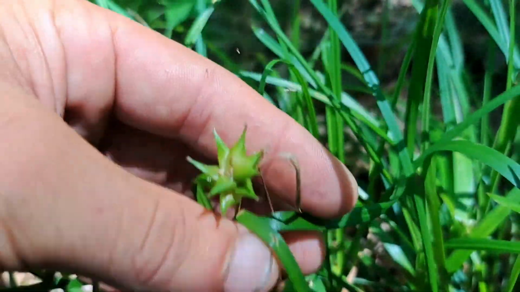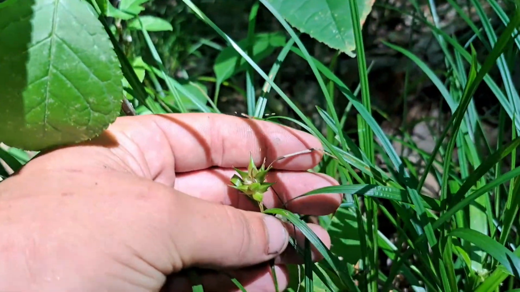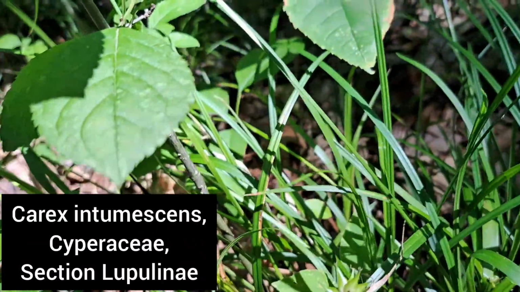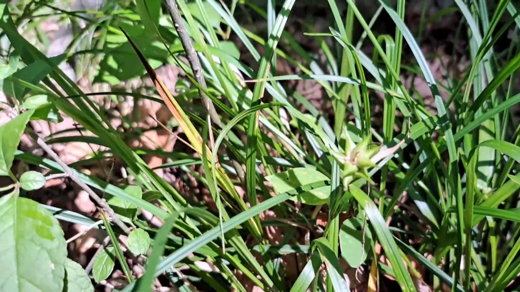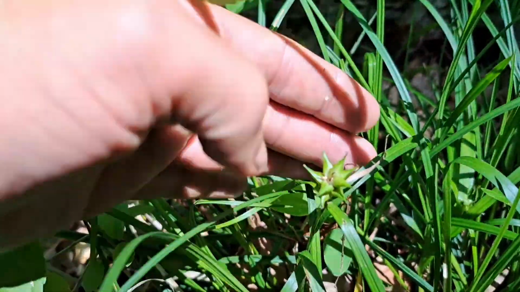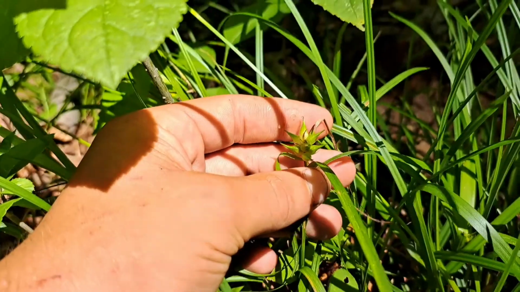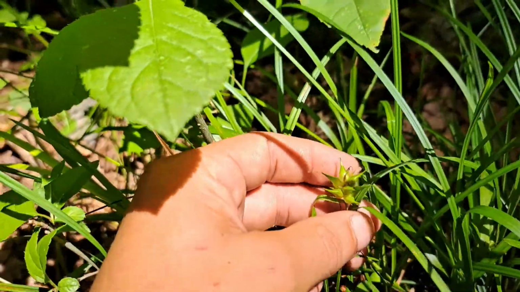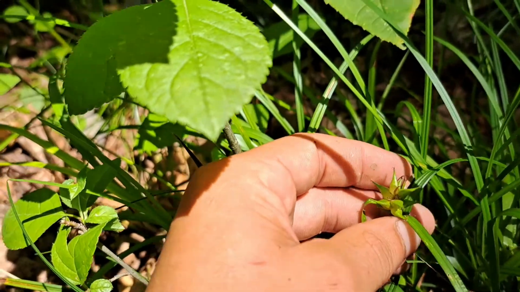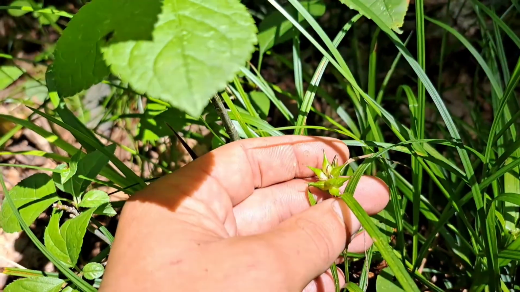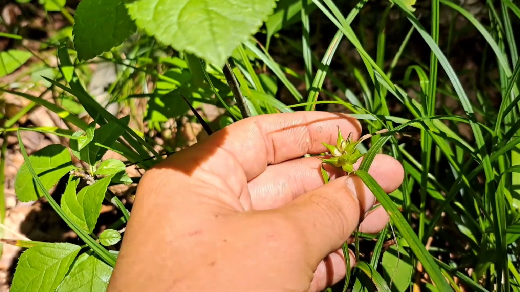Look at that spikelet. Looks like a damn mace. This is Carex intumescens coming at you from the section Lupulinae. Now it's really easy to mix up Carex intumescens, the shining bur sedge, with another sedge in the same section, Lupulinae, and that's Carex grayi. However, the way you're going to distinguish them is by the number of perigynia per spikelet. Carex grayi typically has like 8 to 35 perigynia per spikelet, whereas intumescens sits between 1 and 12.